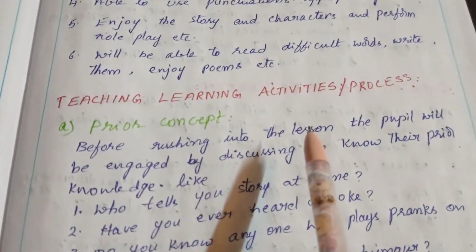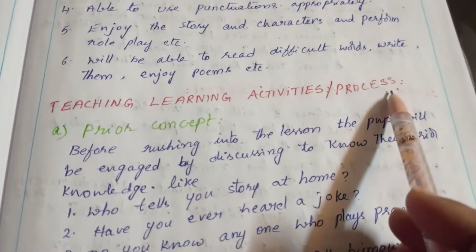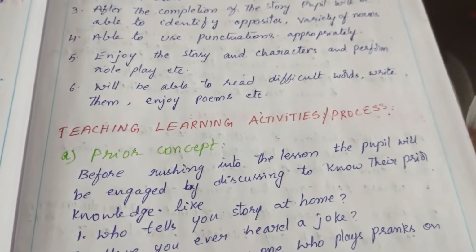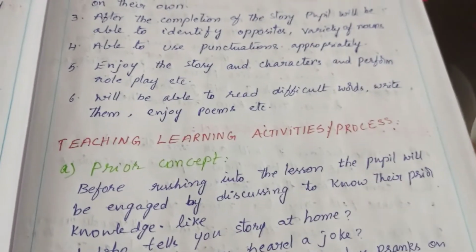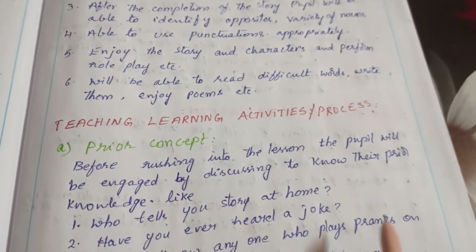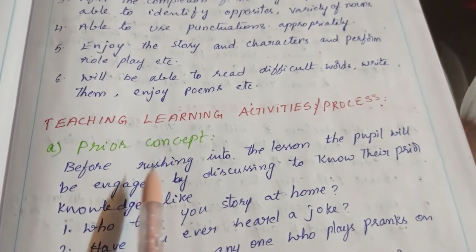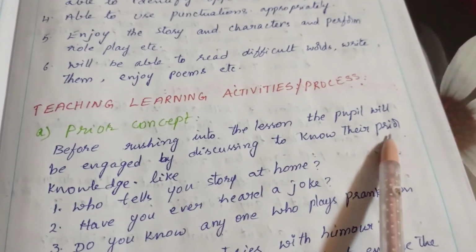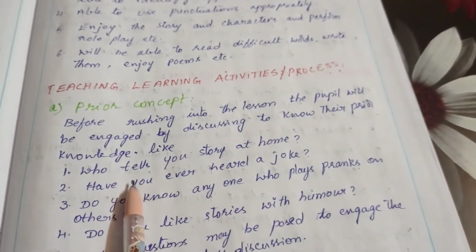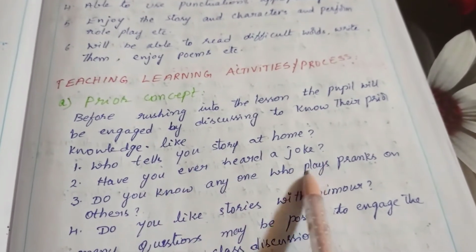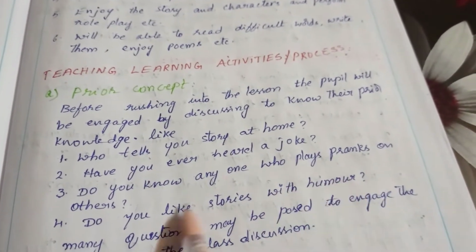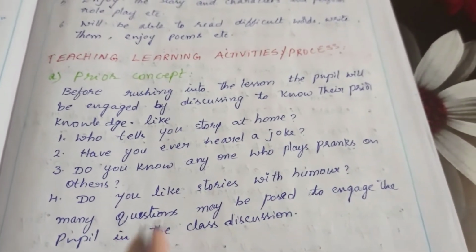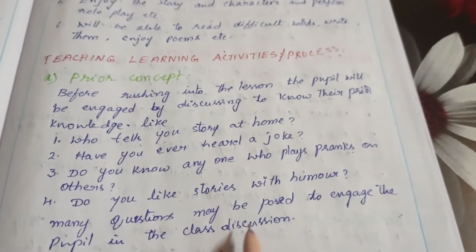Now the heading is teaching learning activities or teaching learning process. Prior concept. As we know, every child comes to school with some knowledge about their family, about some stories or other things. So before rushing into the lesson, the pupils will be engaged by discussing to know their prior knowledge, like: who tells you stories at home, have you ever heard a joke, do you know anyone who plays pranks on others, do you like stories with humor, and likewise many questions may be posed to engage the pupils in the classroom discussion.